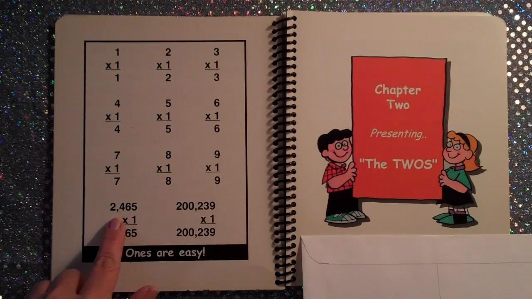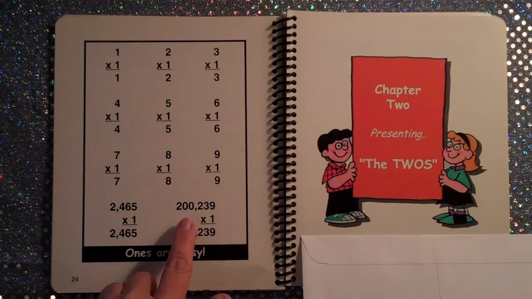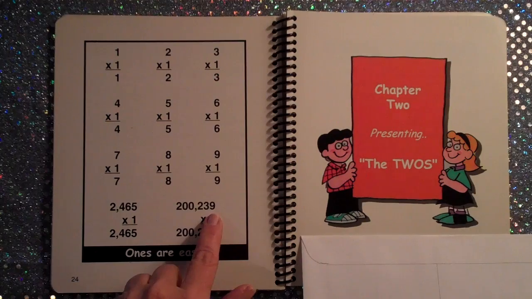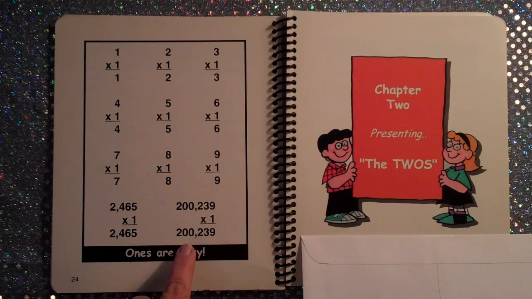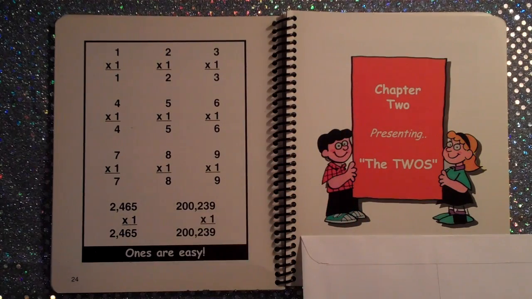Even big numbers. 2,465 times 1 is 2,465. 200,239 times 1 is 200,239.